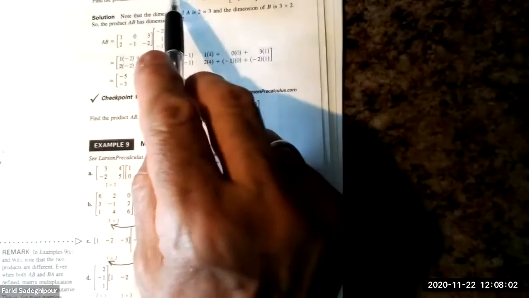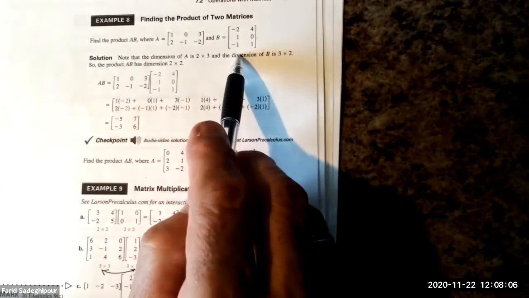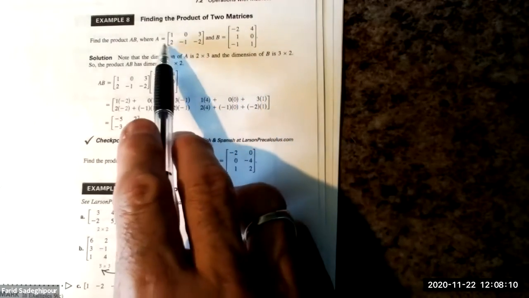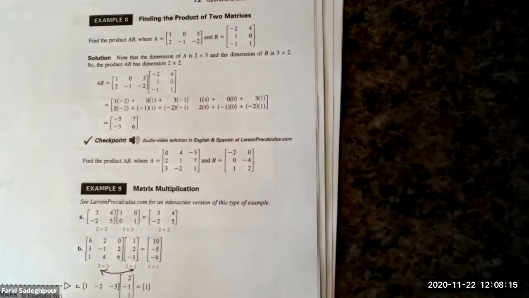And the same thing, you take the first row multiplied by the second column, then you start from there. The second row multiplied by this, second row multiplied.